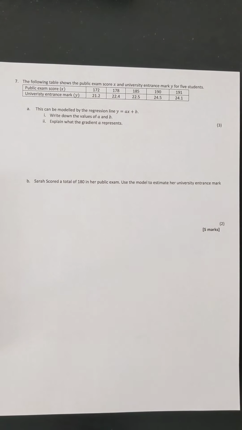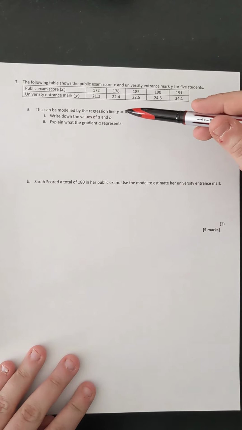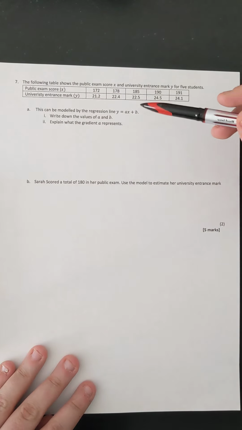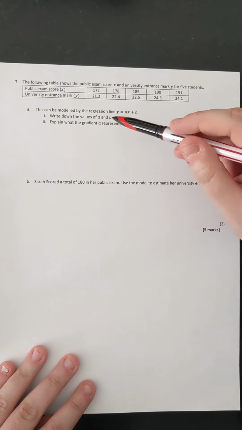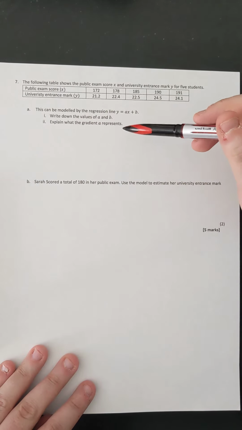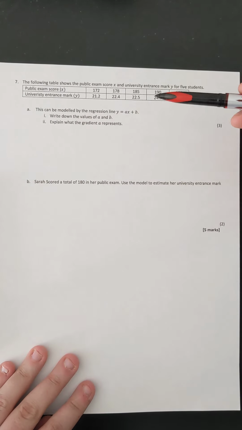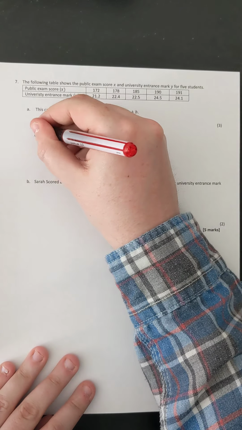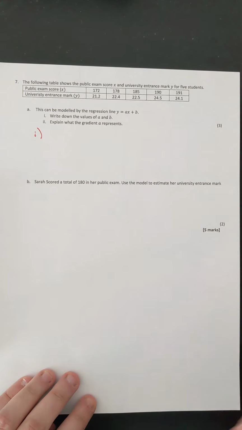Our next question is a very straightforward statistics question, but that doesn't mean we should overlook it. The following table shows the public exam score X and university entrance mark Y of 5 students, which can be modelled using the regression line, so a straight line of best fit, Y is AX plus B. You're asked to write down the values of A and B. That write down means use your GDC, just give the value, and then explain what gradient A represents, which could really be a GCSE question.